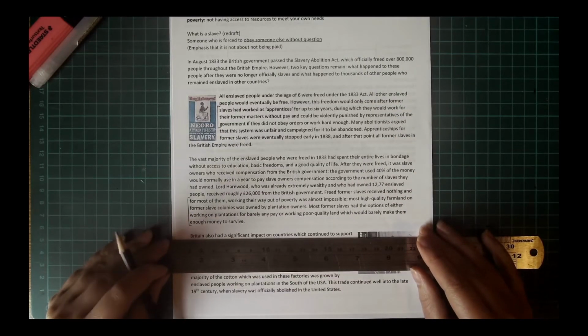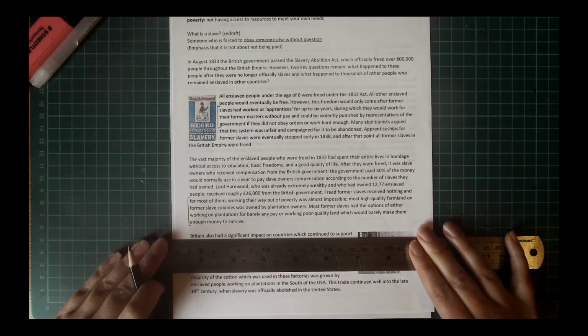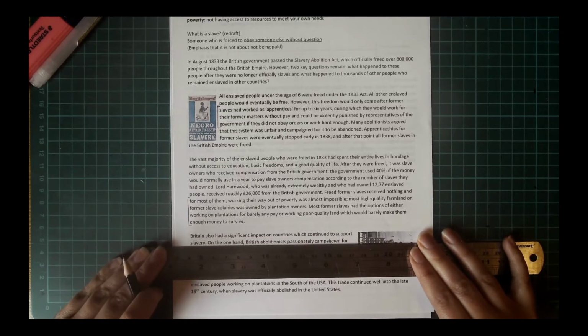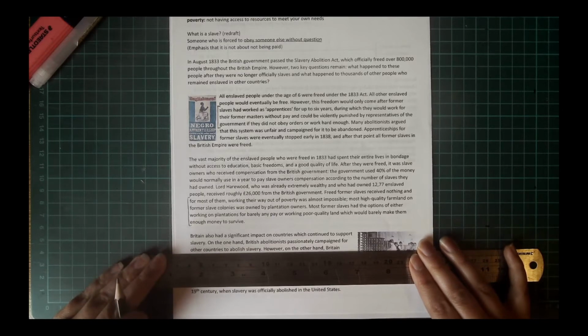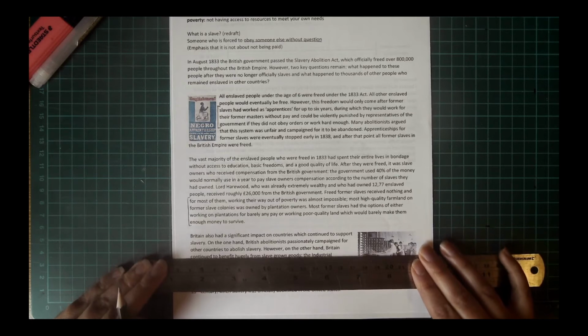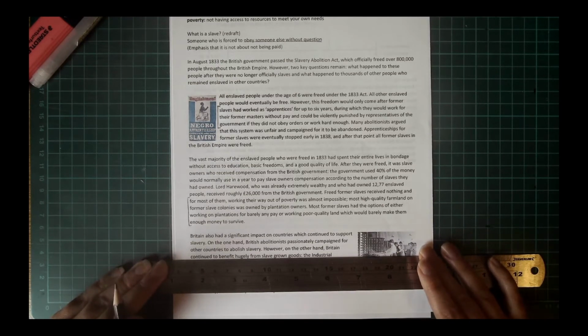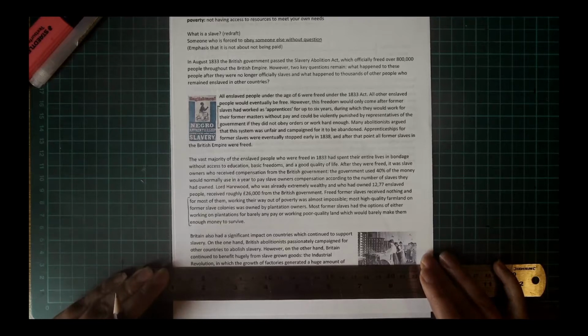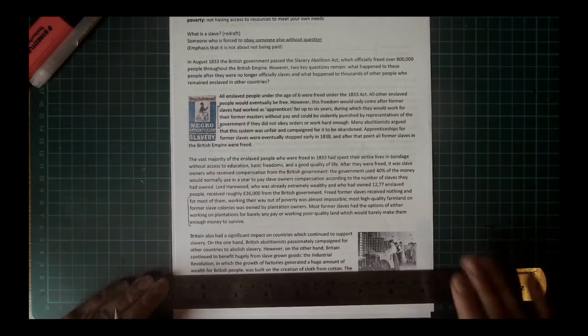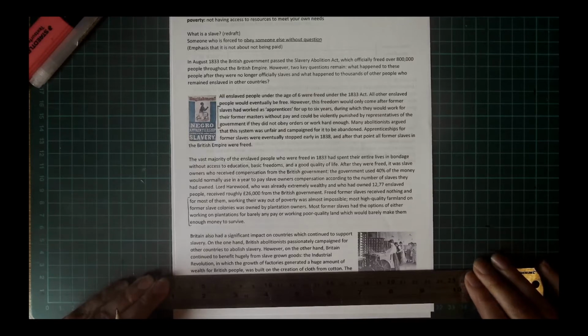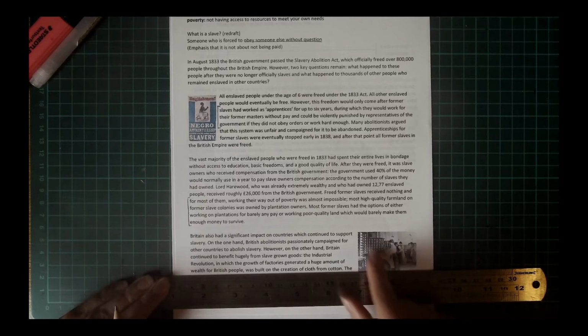Britain also had a significant impact on countries which continued to support slavery. On the one hand, British abolitionists passionately campaigned for other countries to abolish slavery. However, on the other hand, Britain continued to benefit hugely from slave-grown goods. The Industrial Revolution, in which the growth of factories generated a huge amount of wealth for British people, was built on the creation of cloth from cotton in factories like this one here.